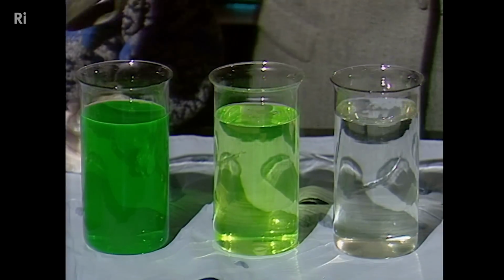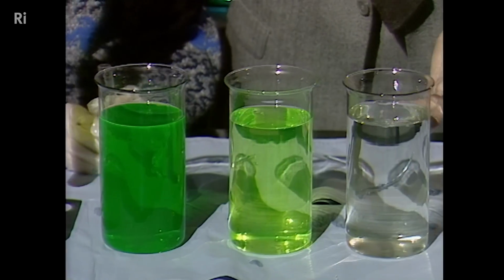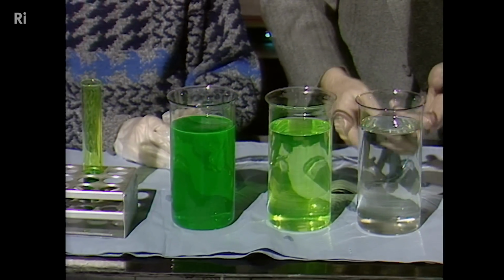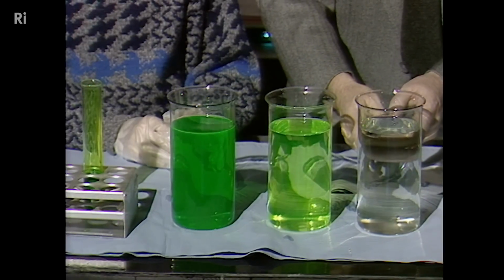Now, can you see, we started out with something that looked that color, we've diluted it 1,000,000 times, and now you can't see the color. It'd be very difficult to make an absorption measurement on that.